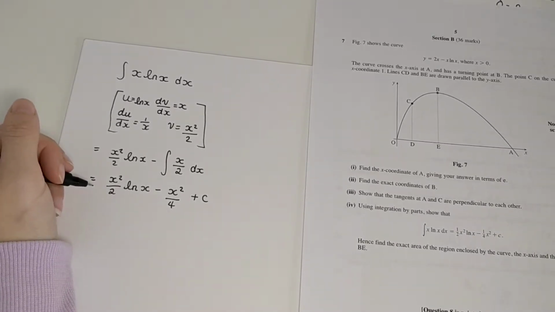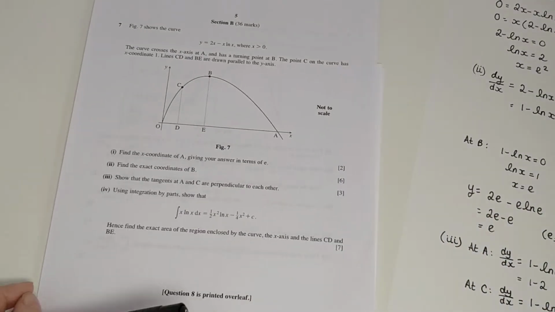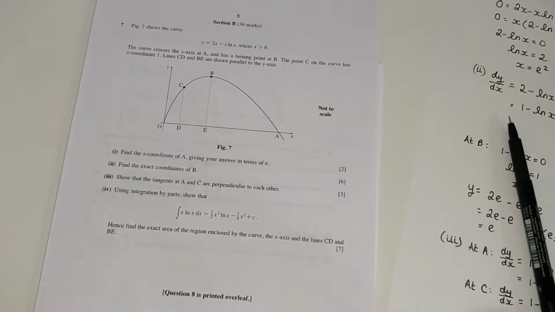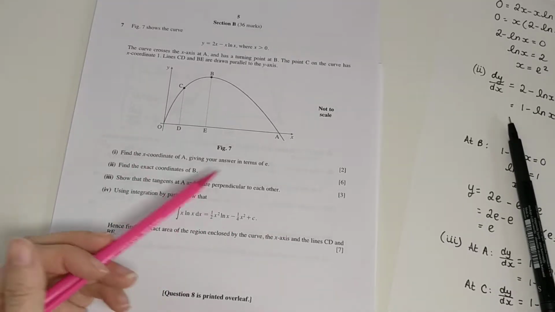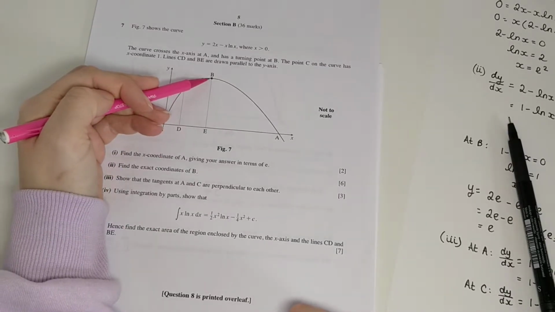Hence, find the exact area of the region. Let's work out what region they want. Enclosed by the curve, the x-axis, and the lines CD and BE. Okay, so basically they want this bit.